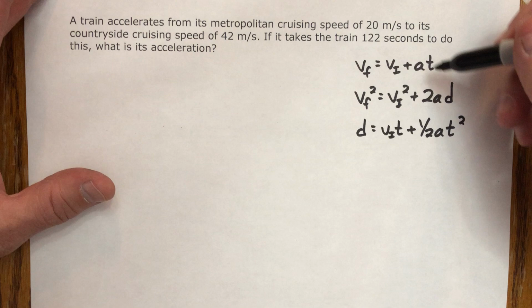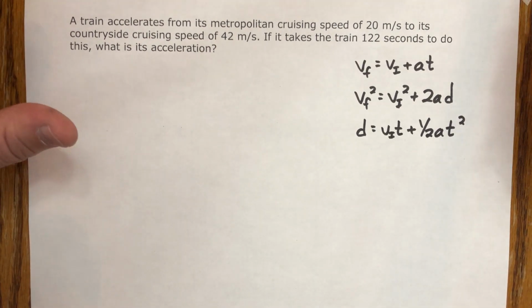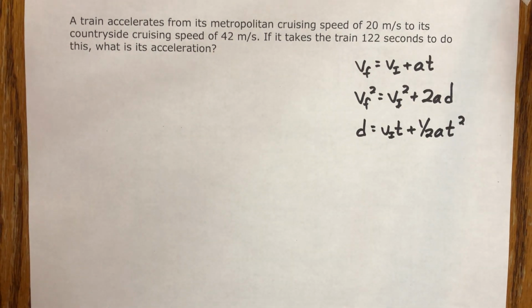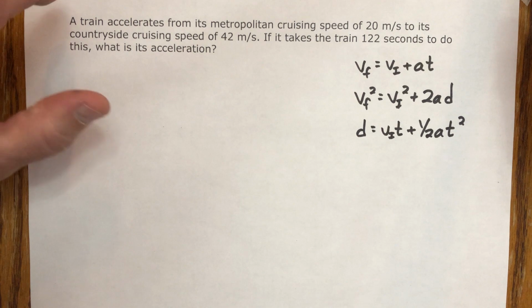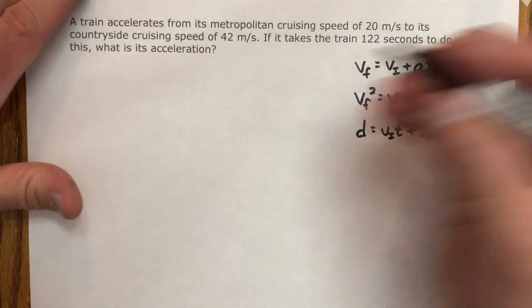Now these three equations of kinematics only work for constant acceleration problems. You want to write them down because that helps you to remember them and it helps you to be comfortable working with them. A train accelerates from its metropolitan cruising speed of 20 meters per second.